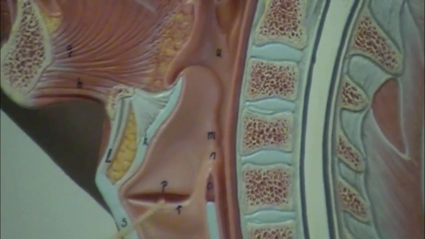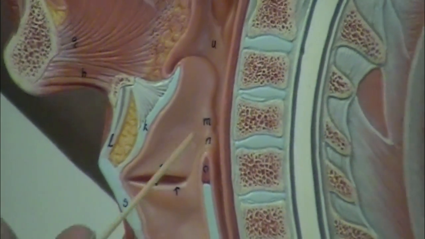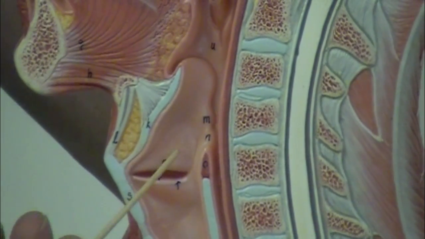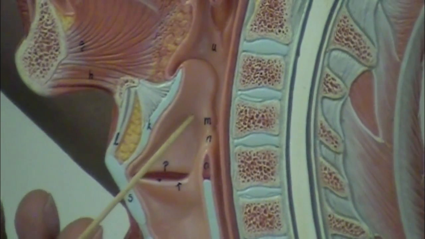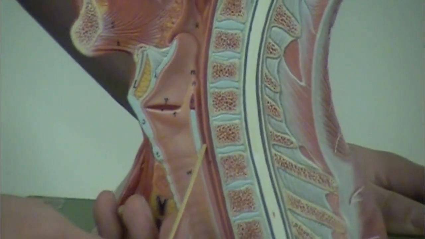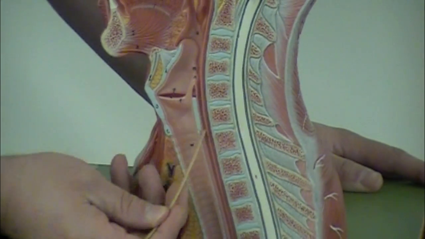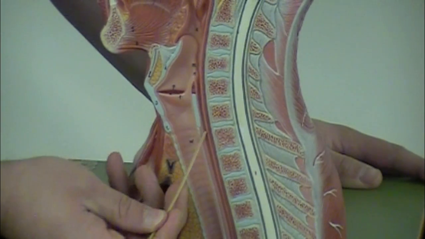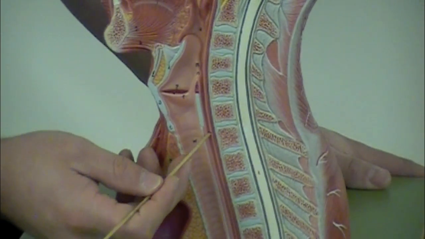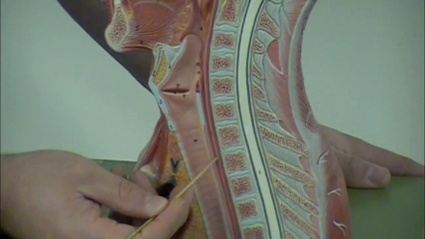The glottis would be the actual opening in your trachea, allowing air to pass down into your lungs. So that'll be the actual opening. Your esophagus, that's that flat tube on the back of your throat. It sits posterior to your trachea and anterior to your spinal column, and that leads food down into your stomach.